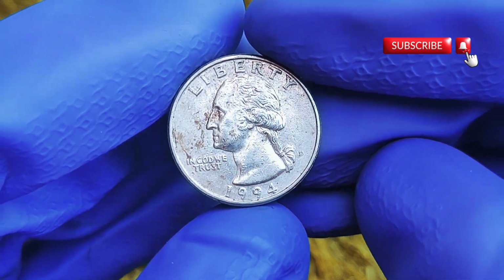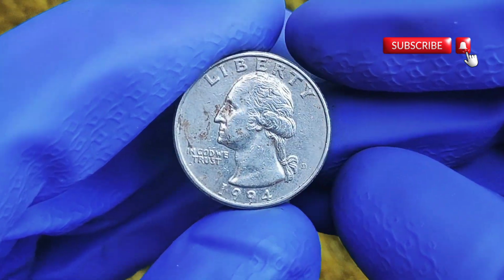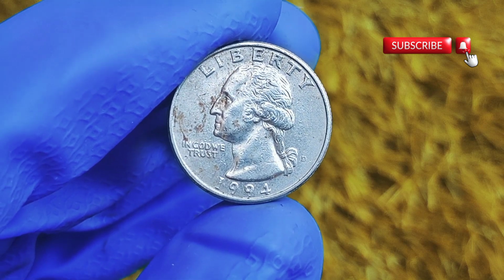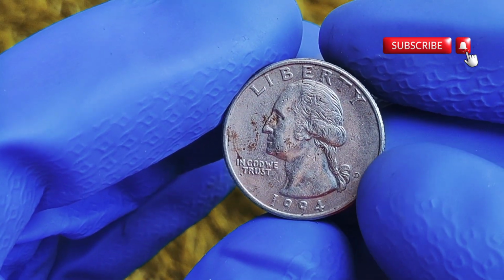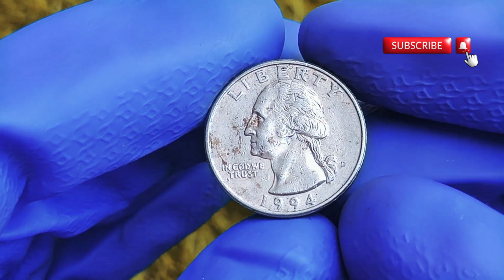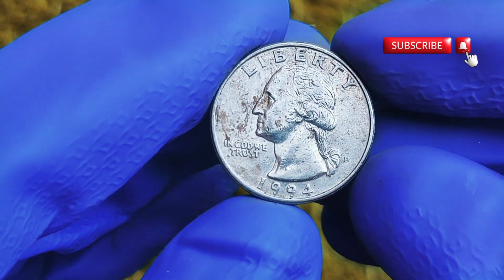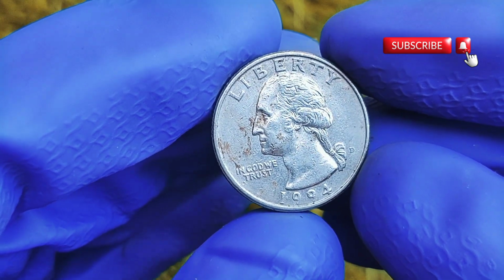While most 1994 quarters are common, there are certain varieties and errors that can make specific examples more valuable. Among these are off-center strikes, double dies, and clipped planchets. Collectors are always on the lookout for these errors, as they can turn an ordinary coin into a prized possession.